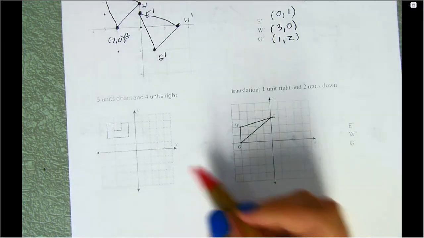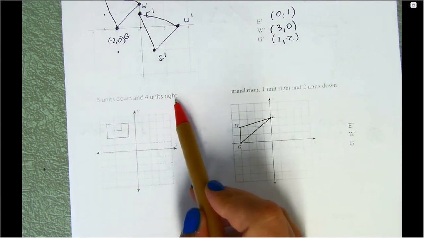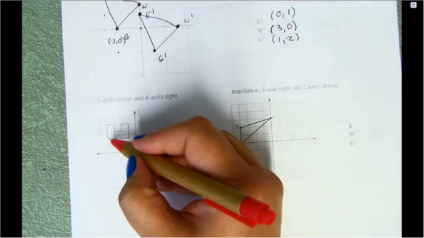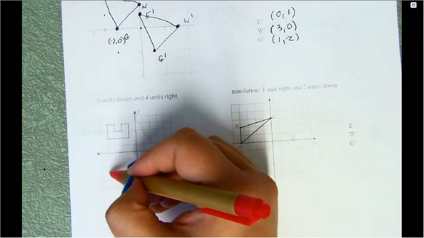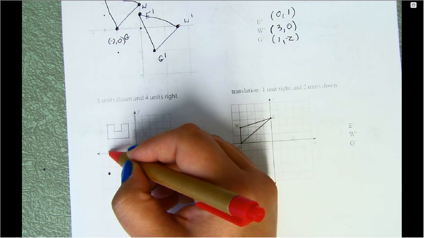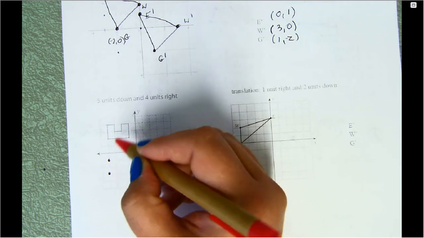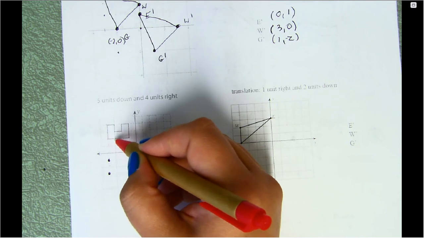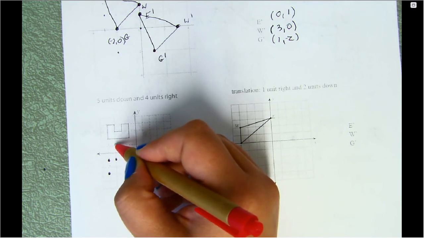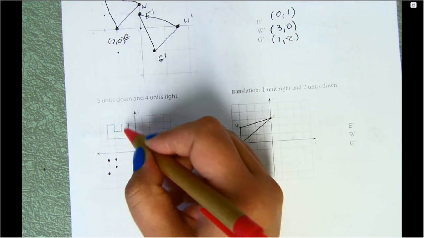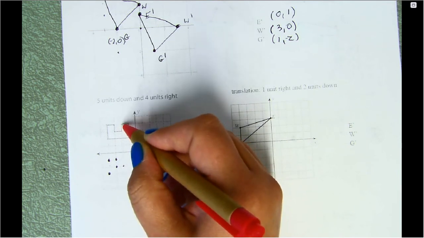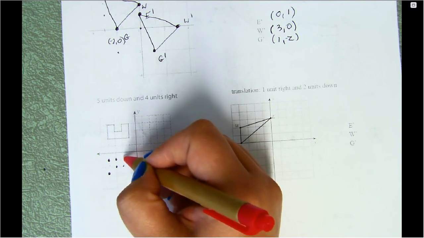So I want to translate this guy 5 units down, 4 units to the right. 5 units down. I would take every single point and translate. So I'm going to start with this. 1, 2, 3, 4, 5. Okay, this one. 1, 2, 3, 4, 5. Okay, this one. This one. This one. This one, each 5 units down.